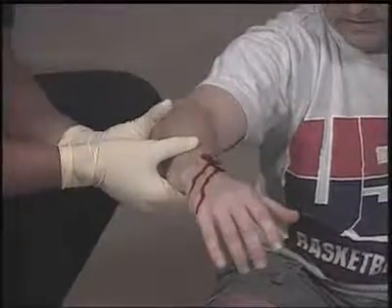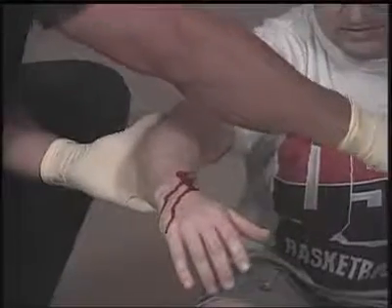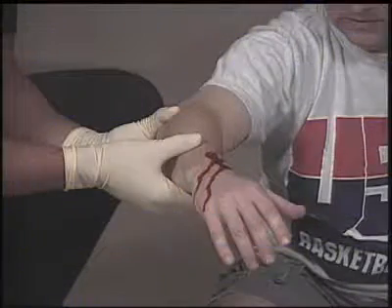However, you should not rely on the very late sign of hypoperfusion to determine if your patient is in shock. Uncontrolled bleeding can be life-threatening and should be managed immediately. Now let's look at how bleeding is controlled.